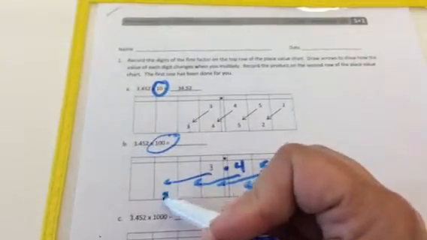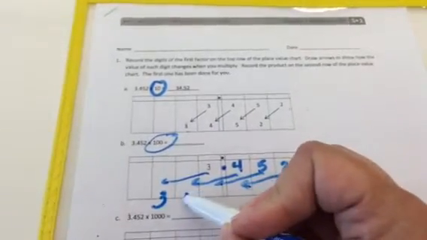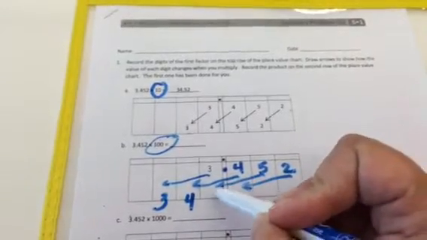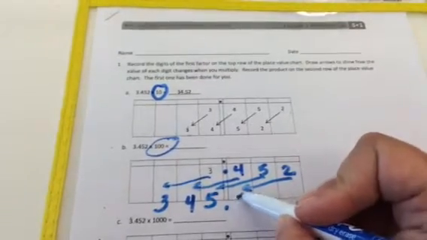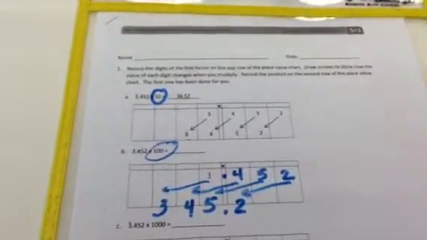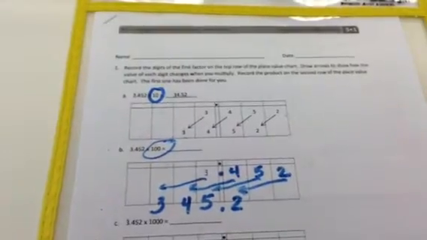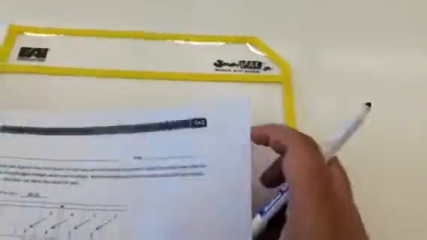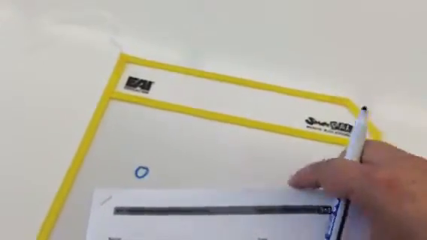So we have a 3 in the hundreds place, a 4 in the tens place, a 5 in the ones place. We put in our decimal, and we have a 2 in the tenths place. Okay, so that is multiplication. Let me help you look quickly at division. And with division, I'm just going to put it on top of this so you can see.